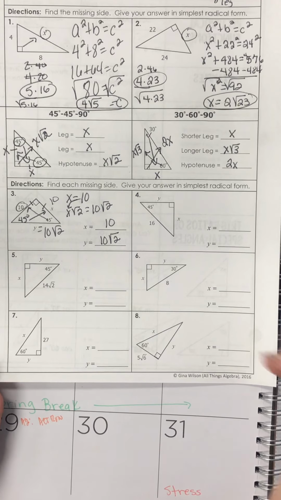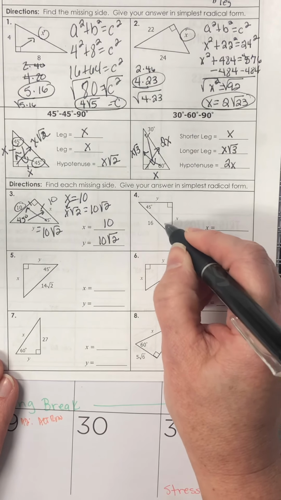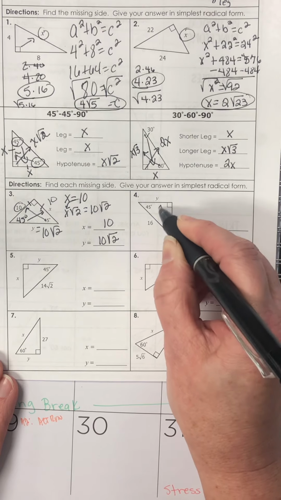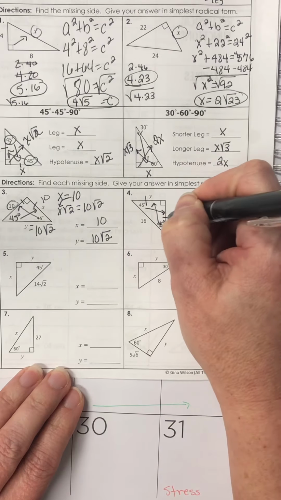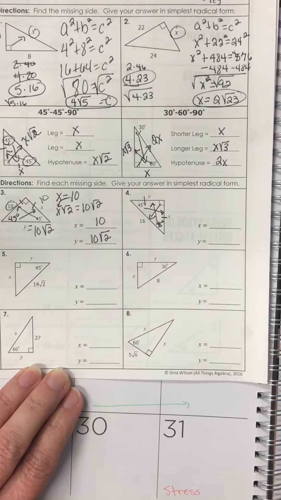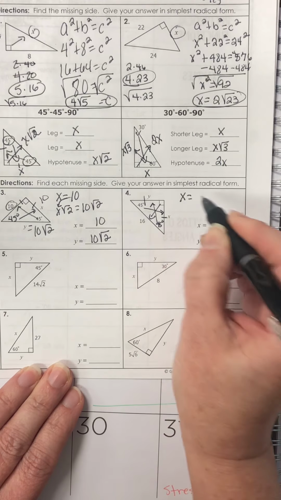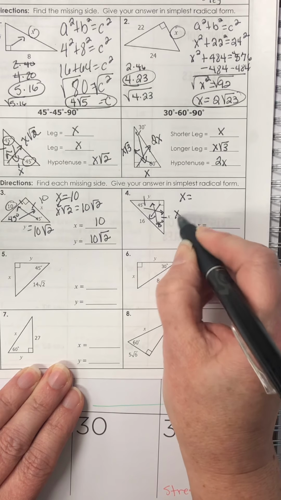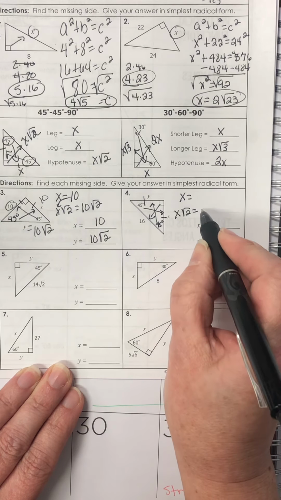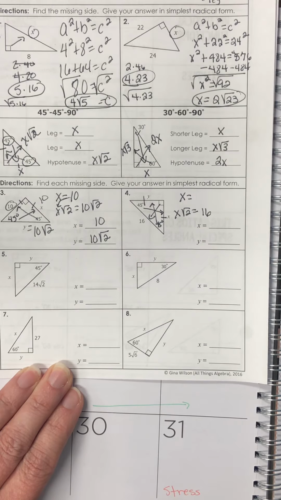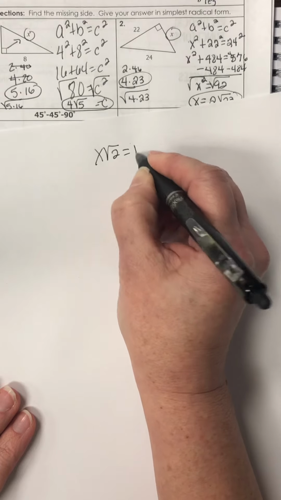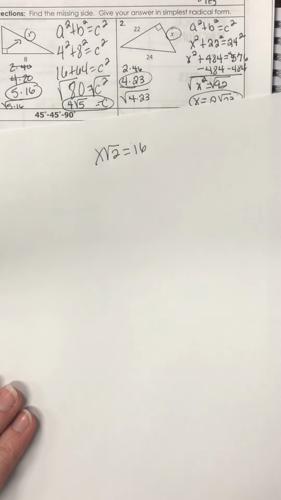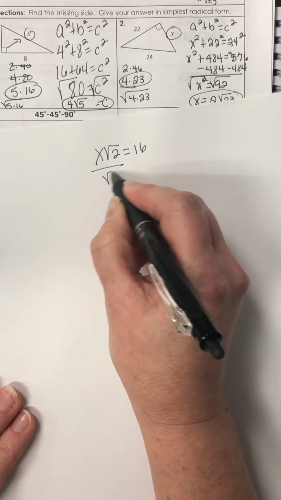Number 4, we have 45-45-90. Remember, across from our 45-degree angles are our legs, and those will be congruent. Across from our 90 is our hypotenuse. So x being the legs is what we're looking for. x square roots of 2 is the hypotenuse, and that's what we have. So we're going to solve x square roots of 2 equals 16 for x. To do that, we're going to divide both sides by the square root of 2 so we can get x by itself.